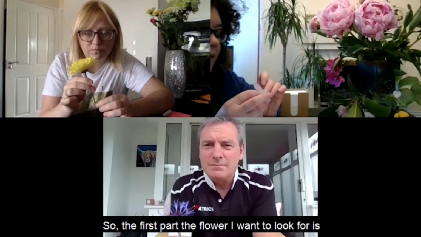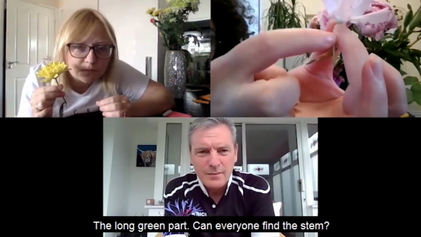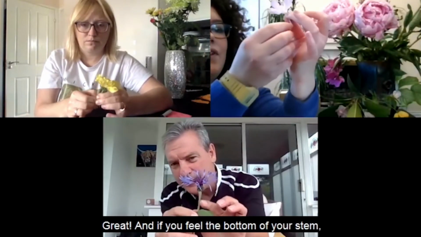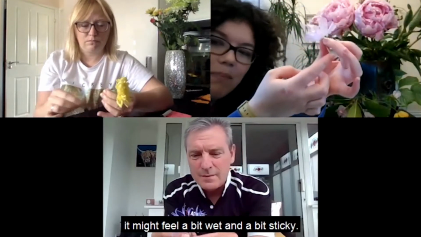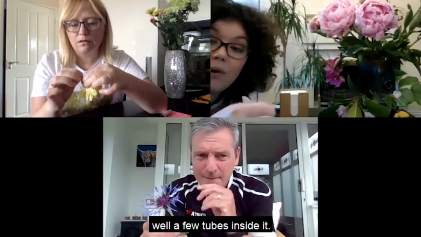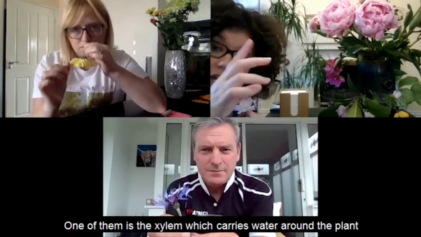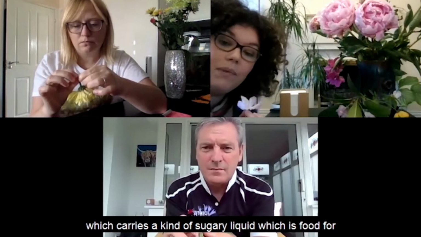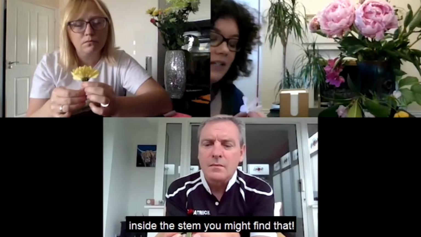The first part of the flower I want to look for is the stem. The stem is the part I'm holding it by here, the long green part. Can everyone find the stem? That bit there? Great. If you feel the bottom of your stem, the bit you've just broken off, it might feel a bit wet and a bit sticky. Yes. That's because the stem is essentially a few tubes. One of them is the xylem, which carries water around the plant. The other is the phloem, which carries a sugary liquid, which is food for the plant, around the plant as well. So inside the stem, you might find that.